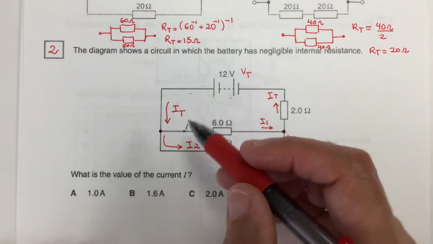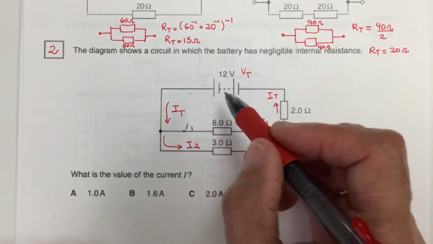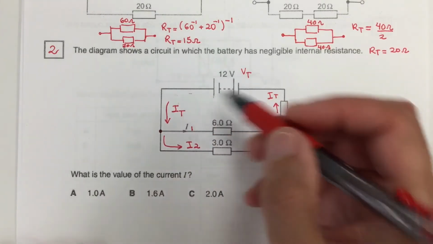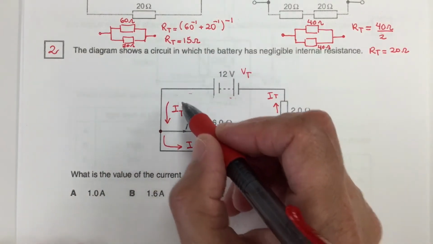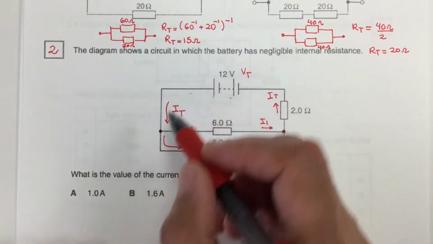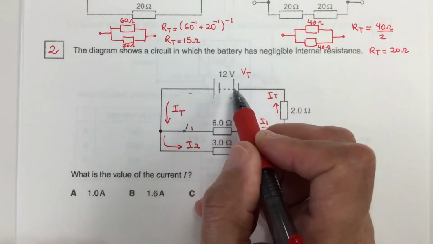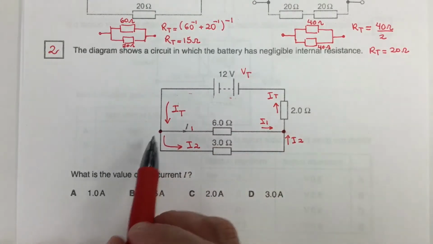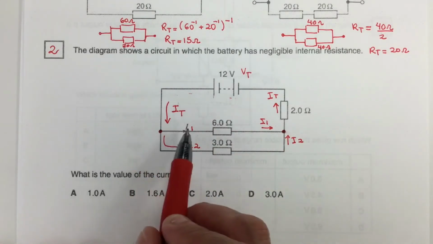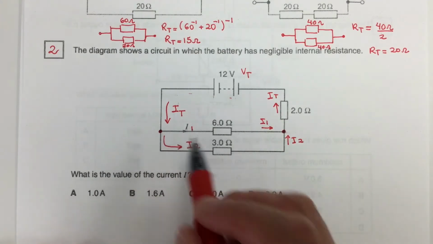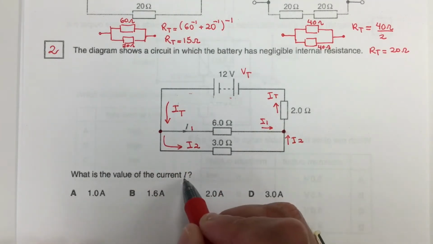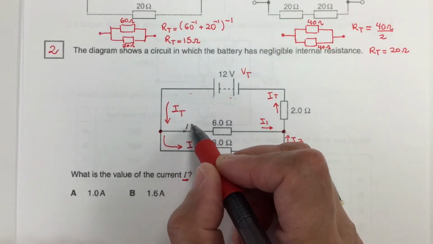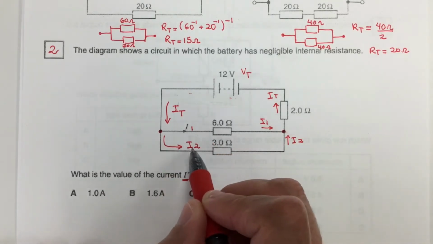What happens is that we have a current flowing from the battery. The battery is pushing the current. That's the total current that is going to pass through this battery right here. When it enters this joint, it is going to split into two currents: I, the one the problem is asking about, and here we label I1 and I2.